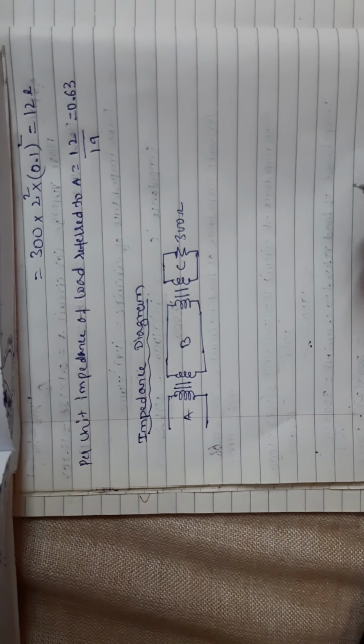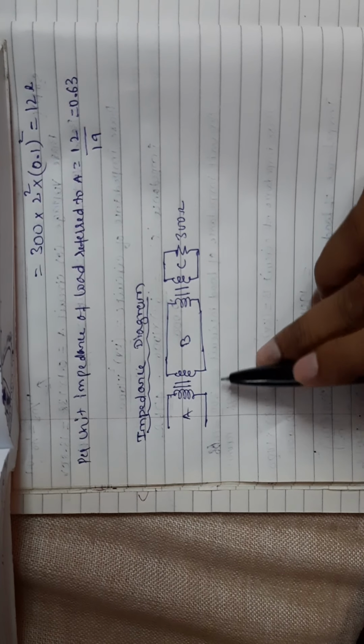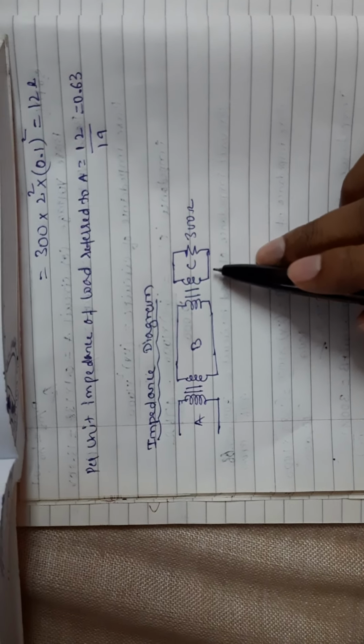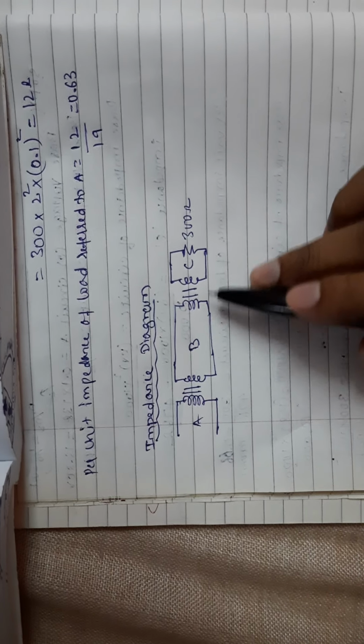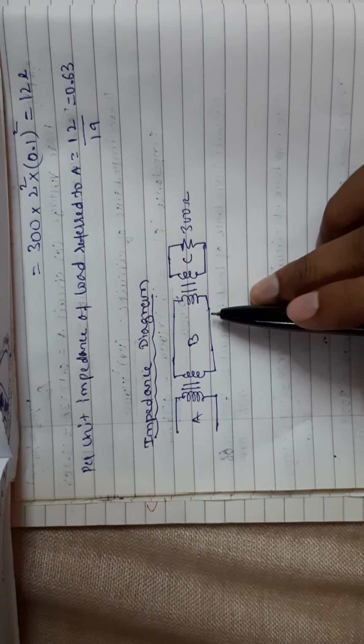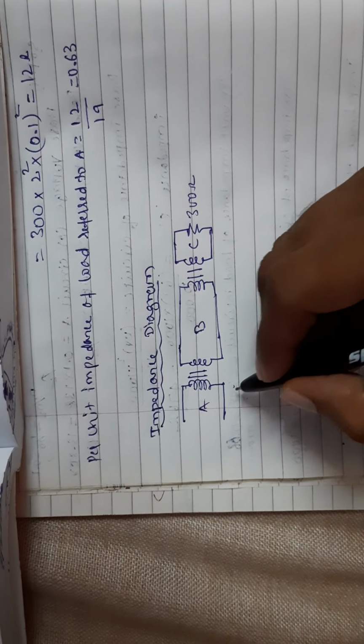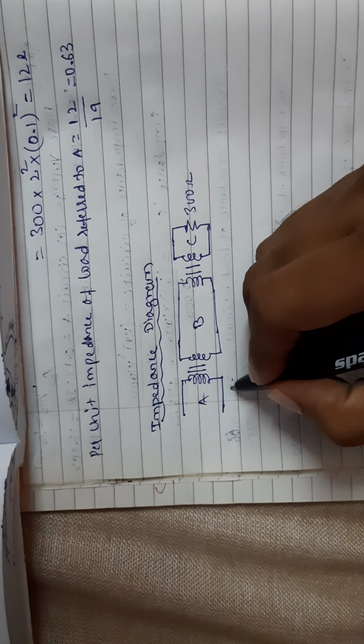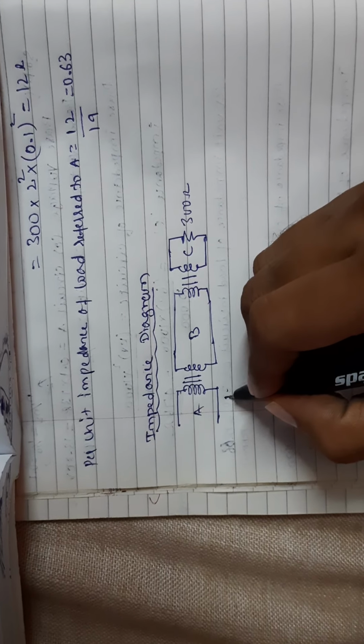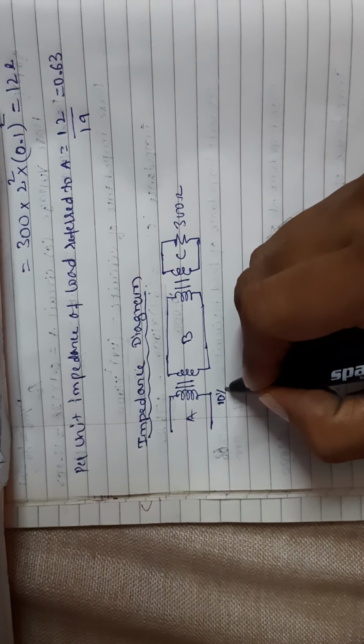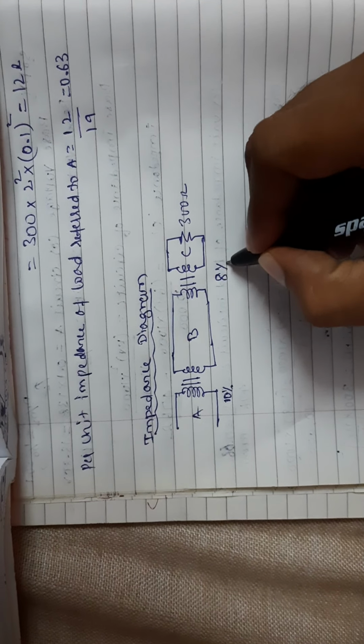Further, we will continue with this problem. Now this is a diagram which they have given. We will convert this single line diagram into the impedance diagram. So we are having the reactance for this one. We are having 10% reactance. This is 8% reactance.